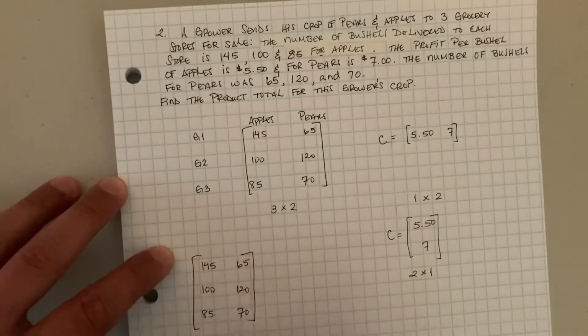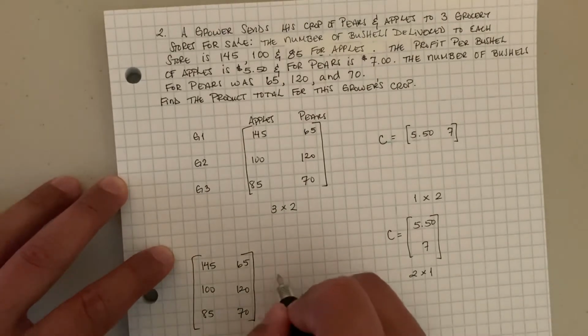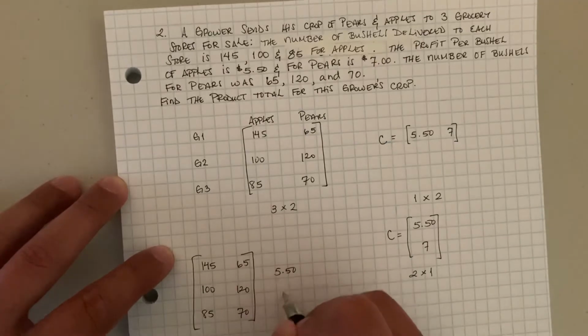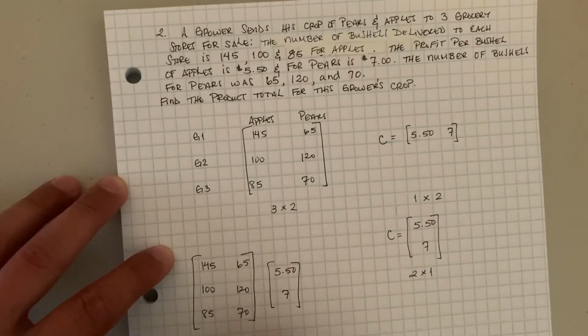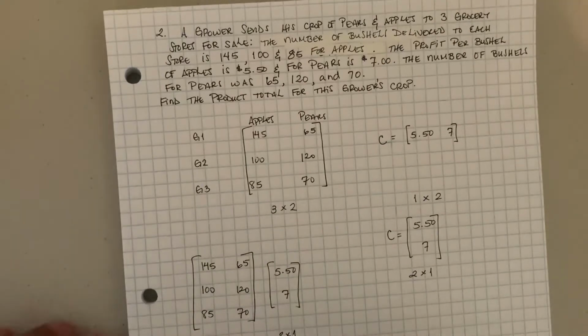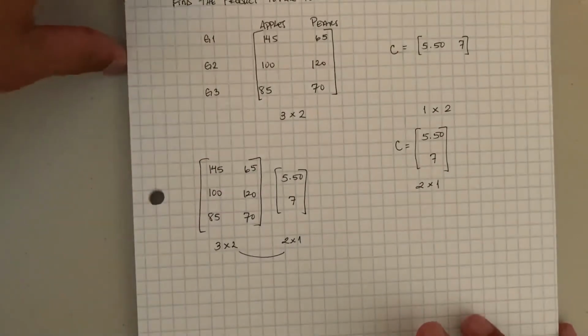And then the 2 by 1 is going to be 5.50, 7. Remember, you have a 3 by 2 here and a 2 by 1 here. These inner numbers are the same, so I should end up with a 3 by 1. Sorry about that.